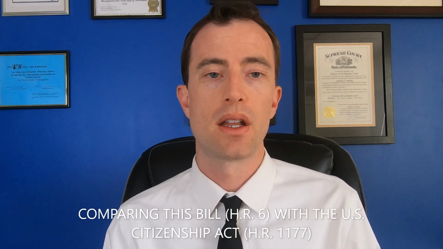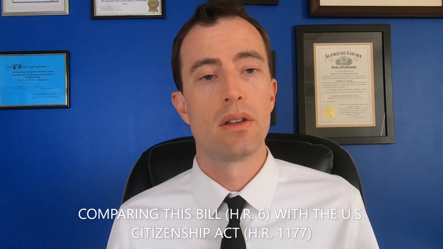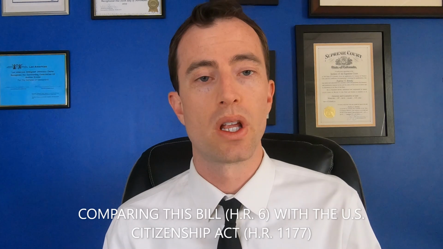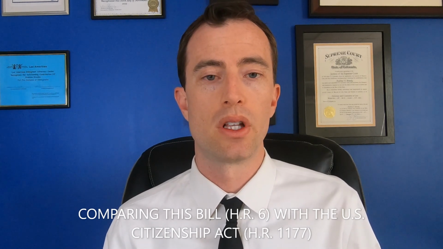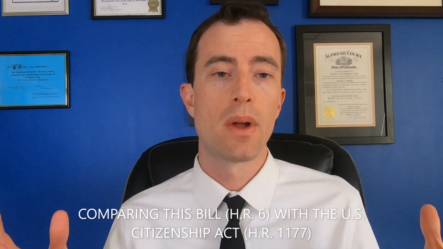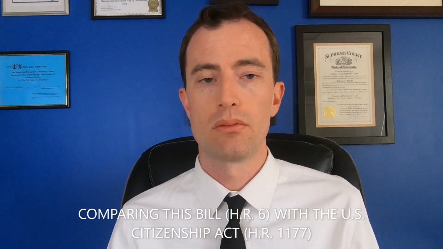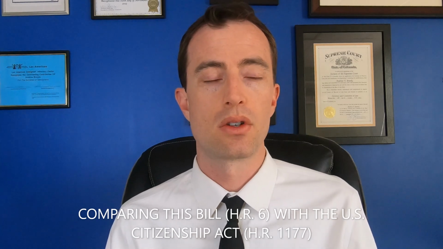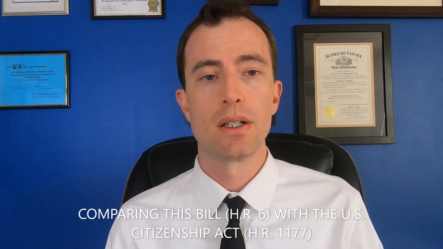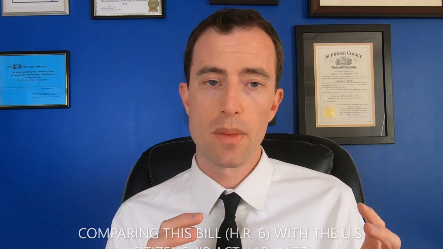I believe that this bill, or a version of this bill, will pass the House. What happens in the Senate is a different question, obviously, but the House passed the DREAM Act in 2019, so I have every reason to believe that the House will pass a version of the DREAM Act, whether it's this H.R. 6 or whether it's the U.S. Citizenship Act or whether it's something else. That remains to be seen. So that's all I have to say on the DREAM Act part of it.